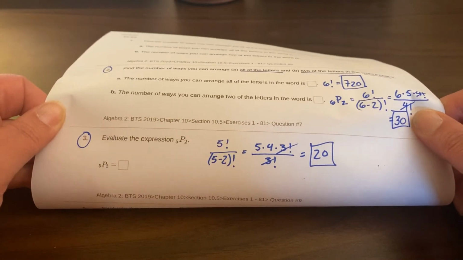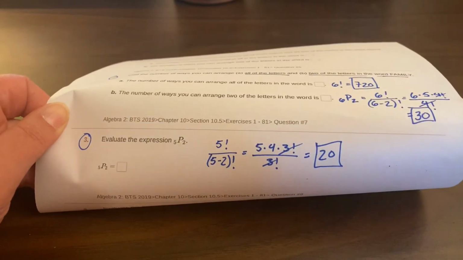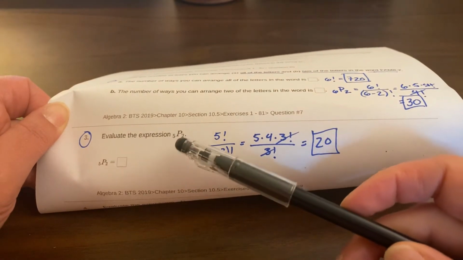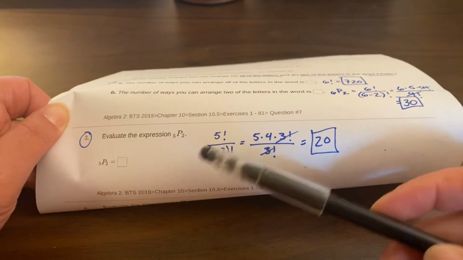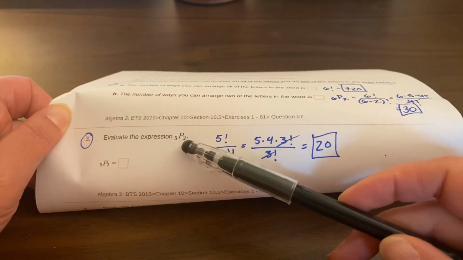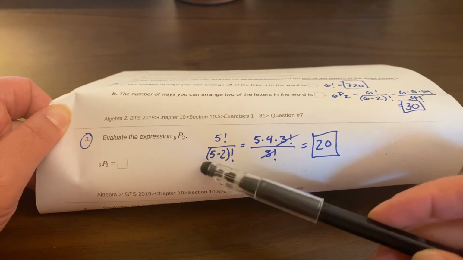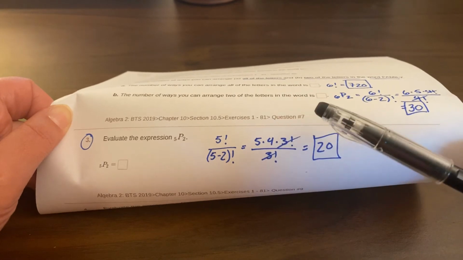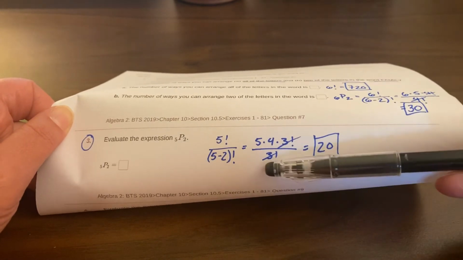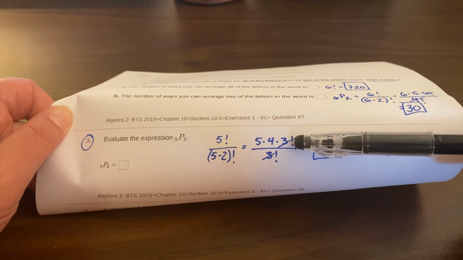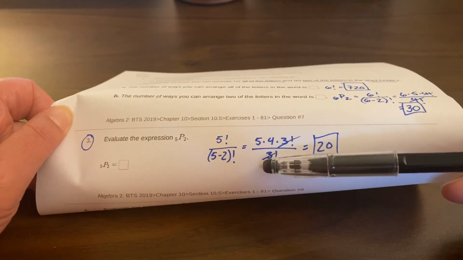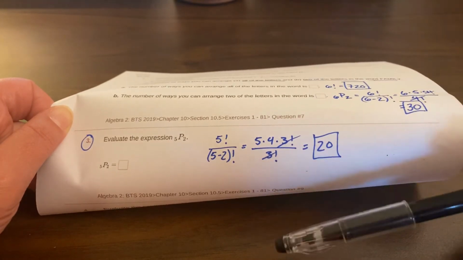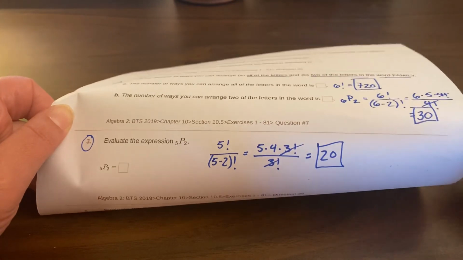Evaluate the expression 5P2. So I'm going to use the formula where we take the factorial of the first number and put that on top, so 5 factorial. And on the bottom we do 5 minus the second number, which is 2, factorial. So 5 minus 2 is 3 factorial. 5 factorial is 5 times 4 times 3 times 2 times 1, right? And I stopped at 3 factorial, and I put the 3 factorial down here as well. And I'm going to cross those out, right? Because they cancel. And we're left with 5 times 4, which is 20.